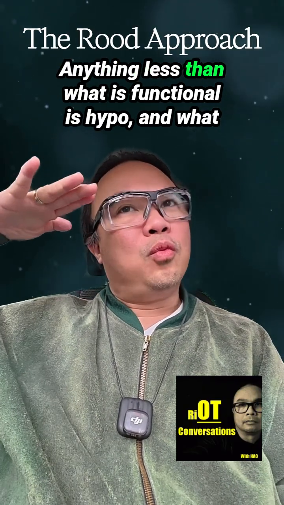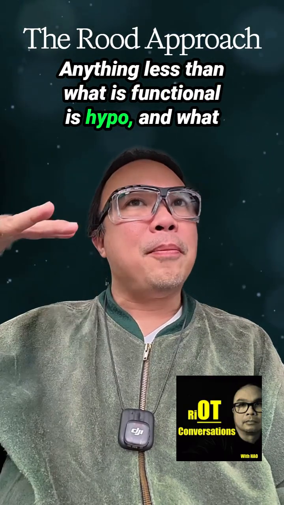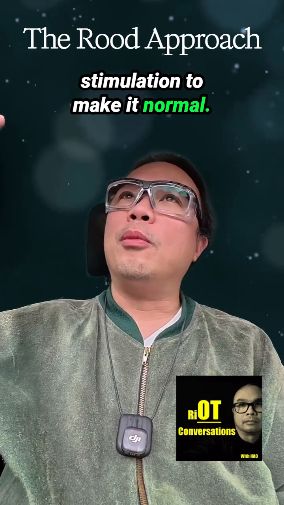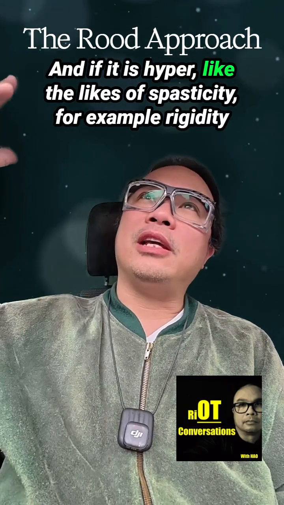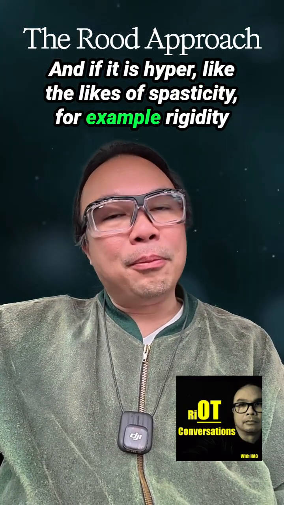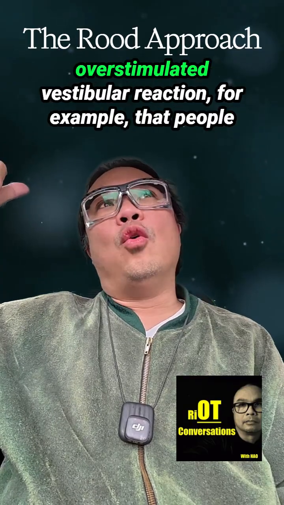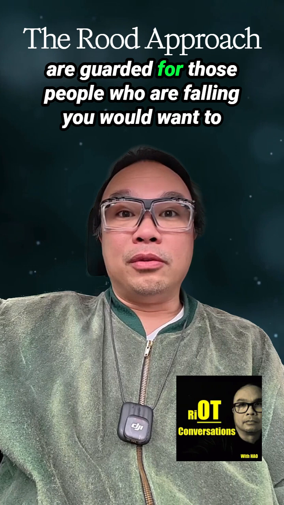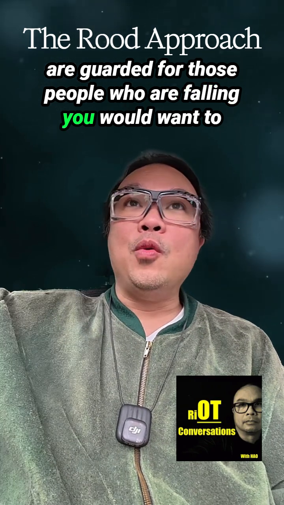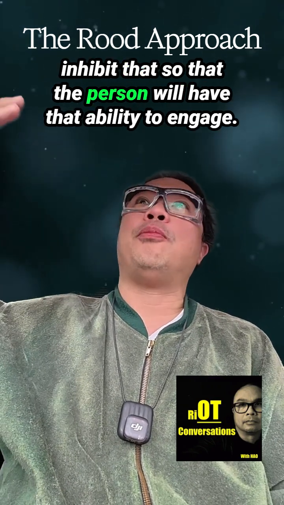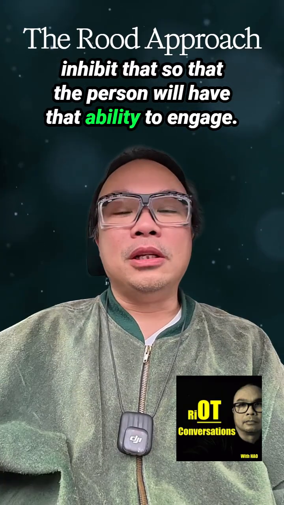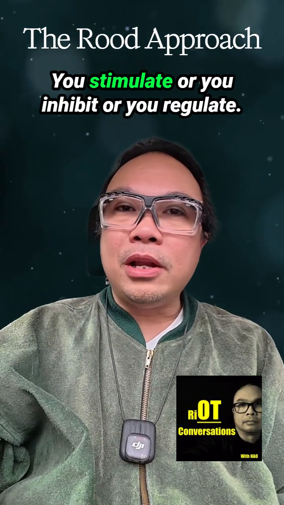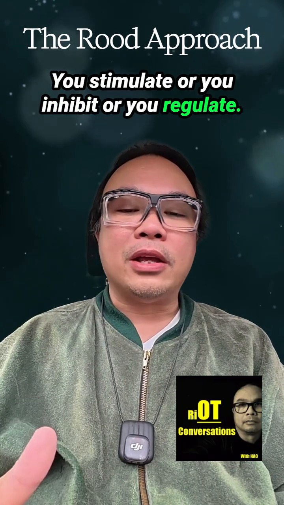Anything less than what is functional is hypo, and what you want to do is provide that stimulation to make it normal. And if it is hyper, like spasticity, for example, rigidity, or an overstimulated vestibular reaction, for example, in people who are guarded and falling, you would want to inhibit that so that the person will have the ability to engage. So these are the only two things: you stimulate, or you inhibit, or you regulate.